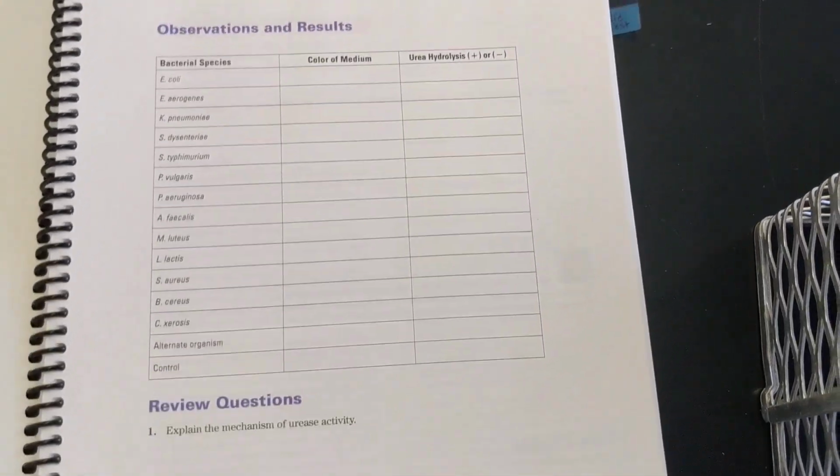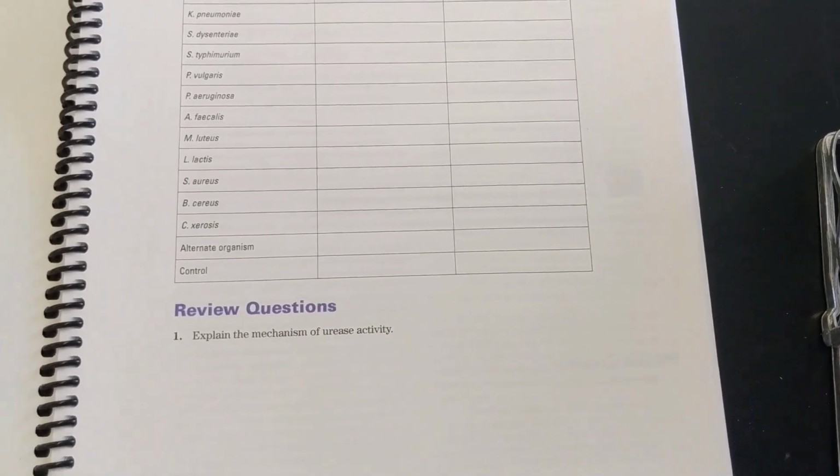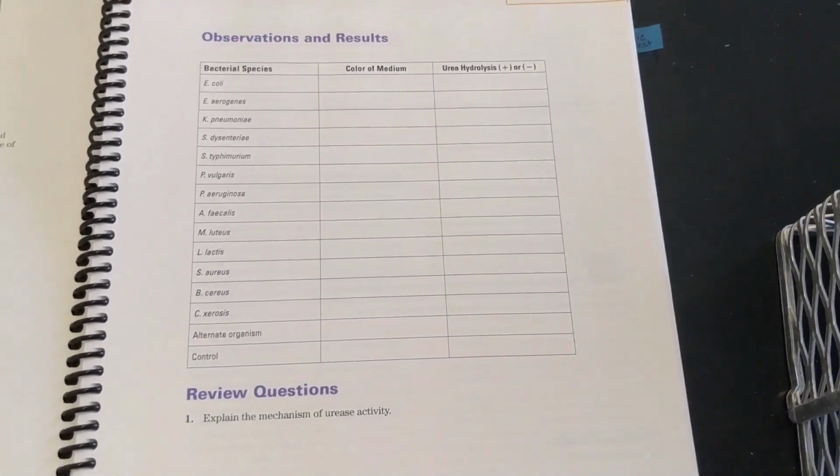So you'll be filling this out. Here, just observations. If it turned pink, it would be urease positive. If it did not turn pink, it would be urease, or urea hydrolysis, negative.